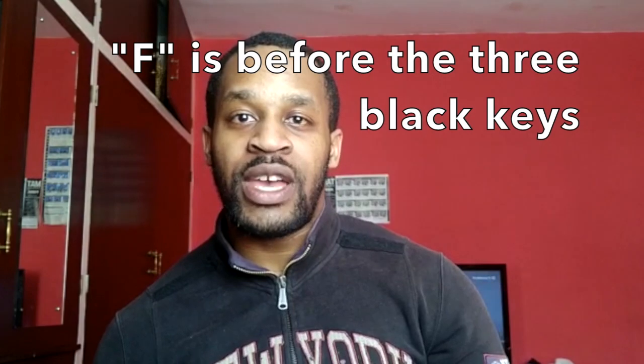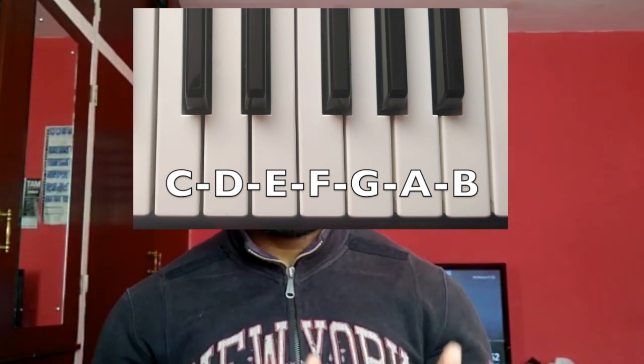And likewise, if you can find the 3 black keys on the keyboard, just before the 3 black keys, you will find the note F. Using those 2 notes, you should be able to find the other notes on the keyboard. These notes repeat themselves across the length of the keyboard.